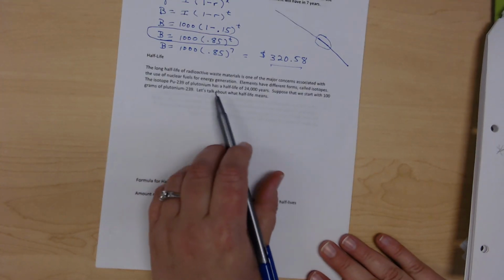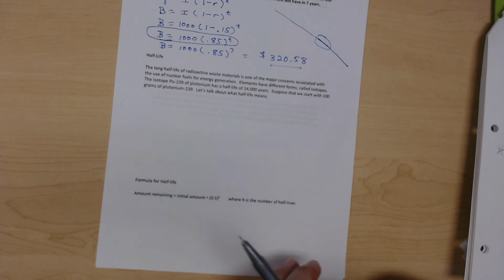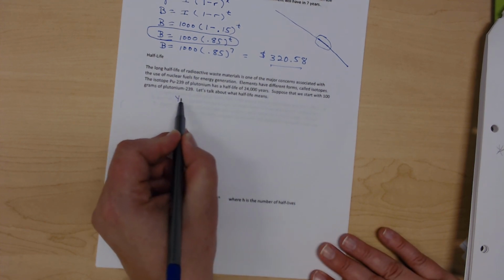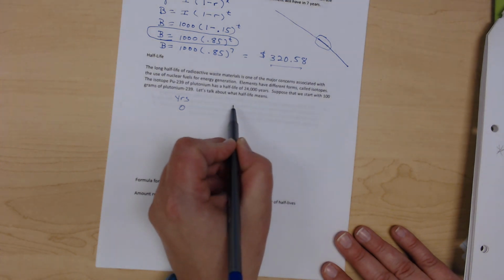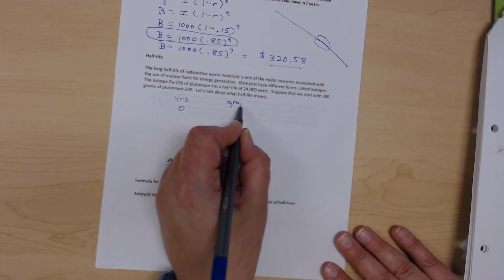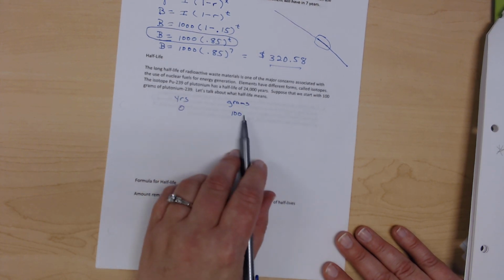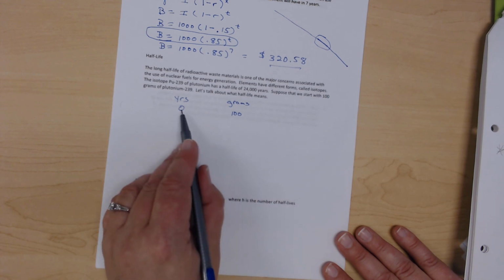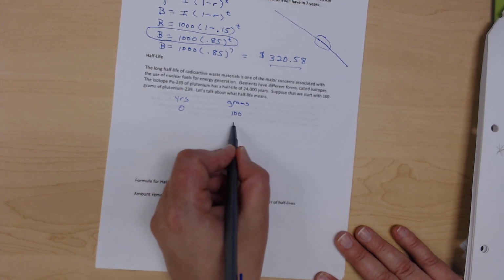Let's talk about what we're talking about with half-life. Okay, so we start out, this is years. We start out at 0 years. At 0 years, we have grams. Yes, we have 100 grams of this plutonium. Okay, 100 grams. Now, half-life means this is cut in half. Okay, so this goes down to 50.